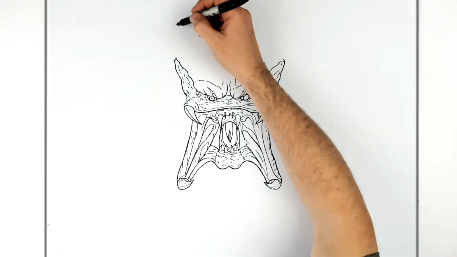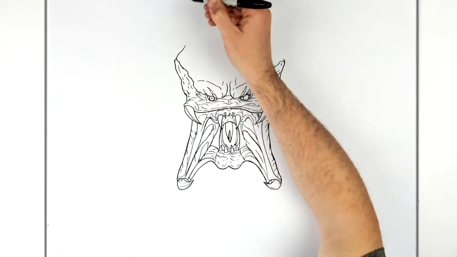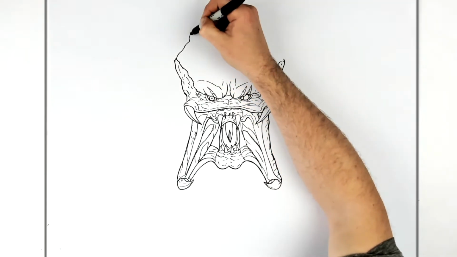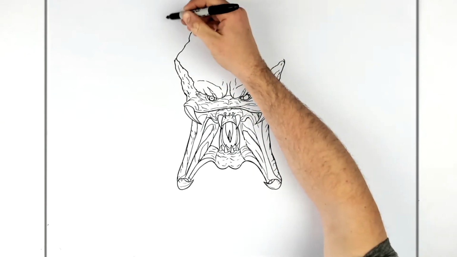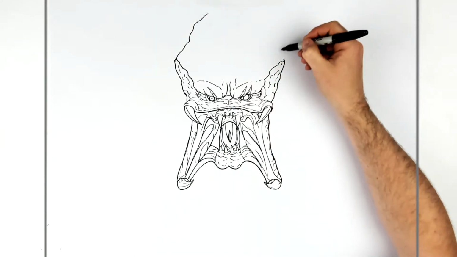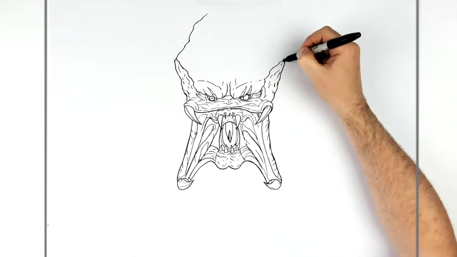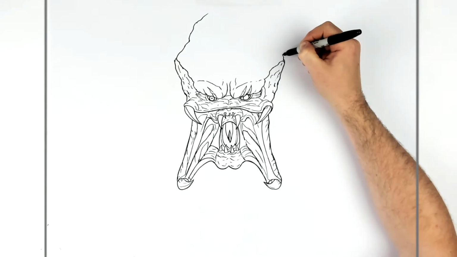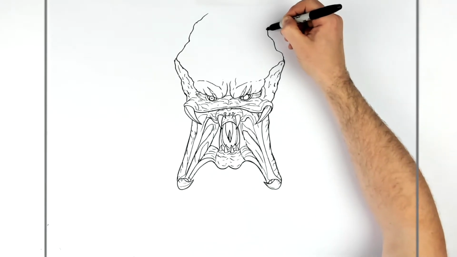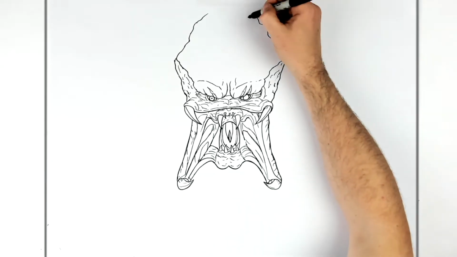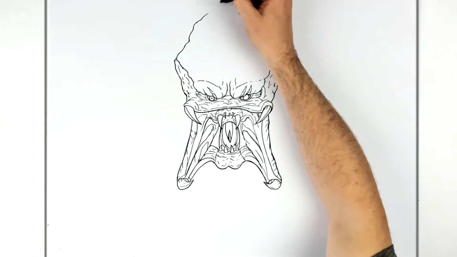So then his skull kind of comes around and it just bumps around in random sort of ways. And then he's got some spikes coming up this way, but we'll do this kind of bumping part of his skull first. And it goes around on top.